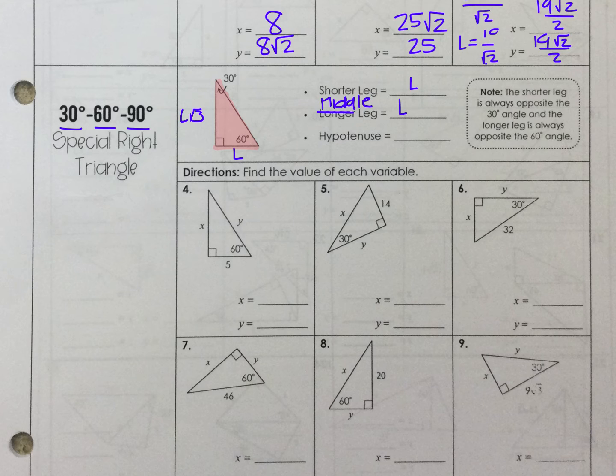And my hypotenuse here, the one across from the 90, that one is going to be 2L.